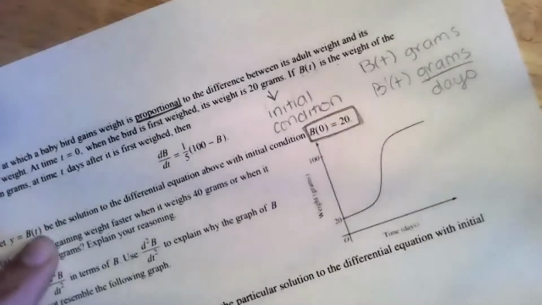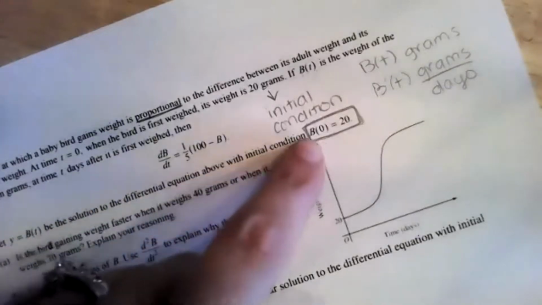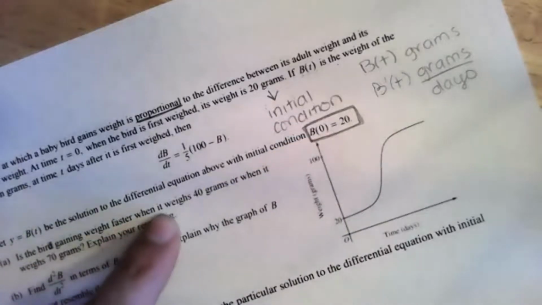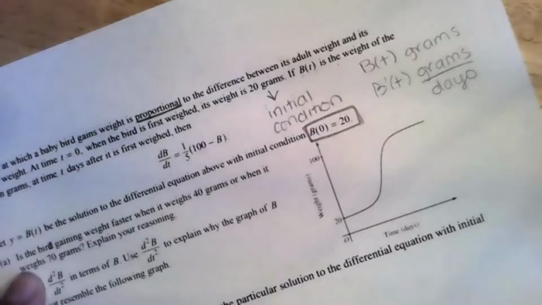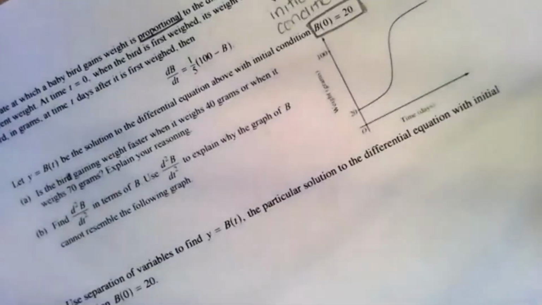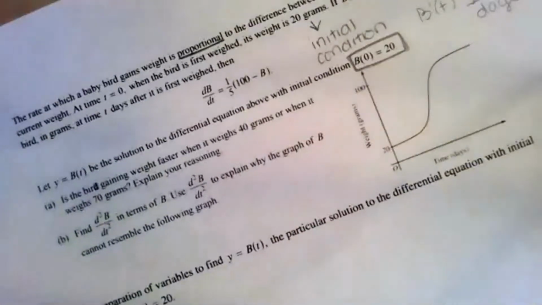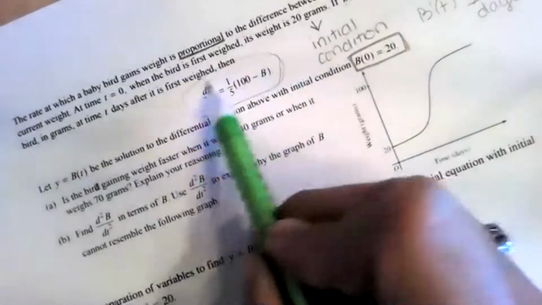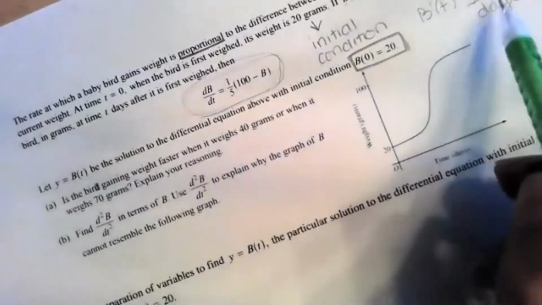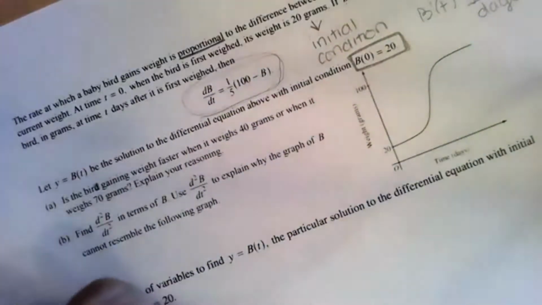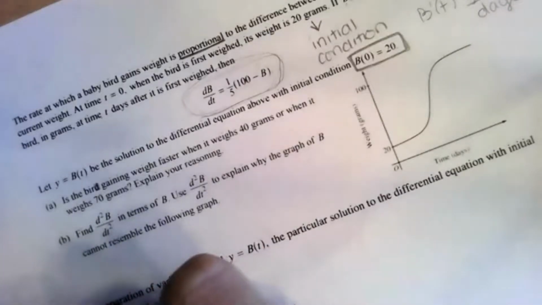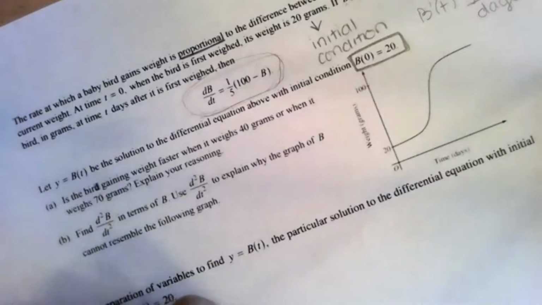Let y equal B of t be the solution to the differential equation with the given condition. Is the bird gaining weight faster when it weighs 40 grams, or is it gaining weight faster when it weighs 70 grams? Explain. All right, so what do I need to do? I need to compare the rate of change. What's the rate of change? That's that given function right here. That's the rate of change, grams per day. So for part A, I'm going to find B prime of 40 and B prime of 70.